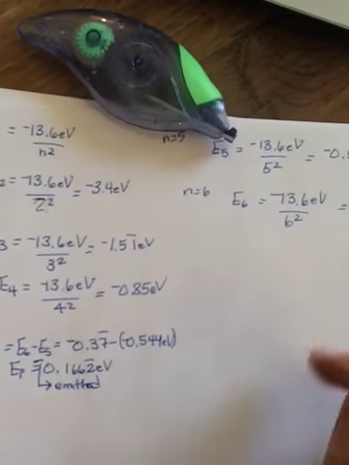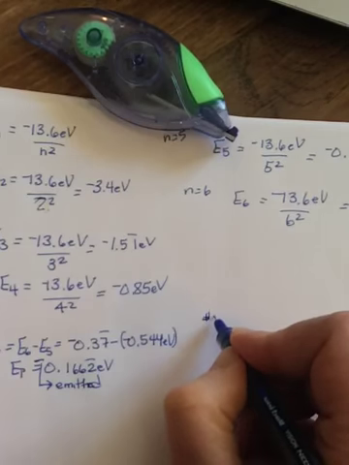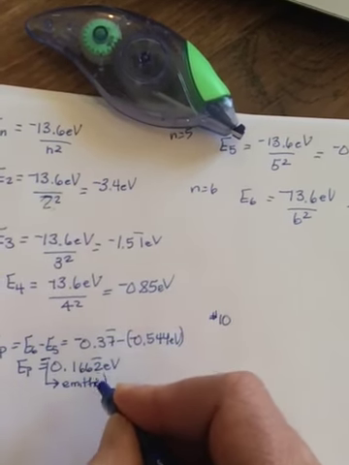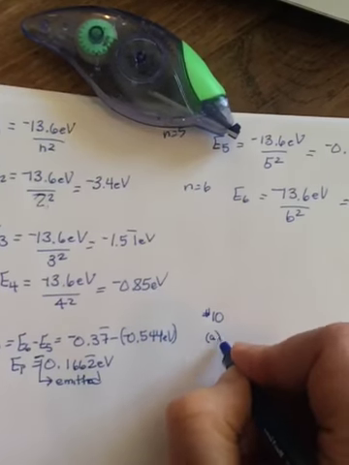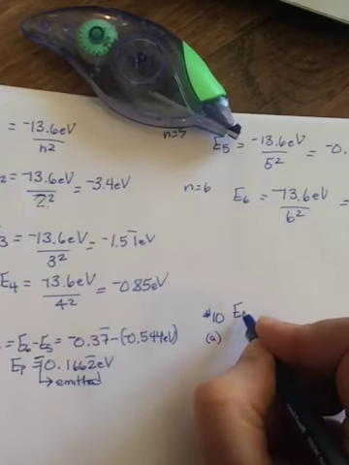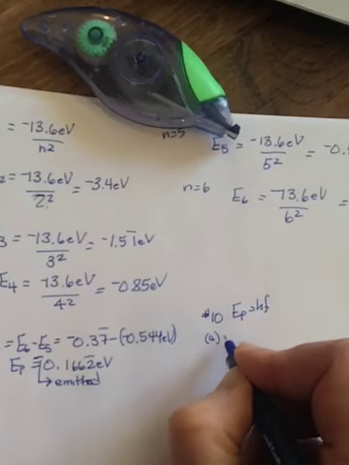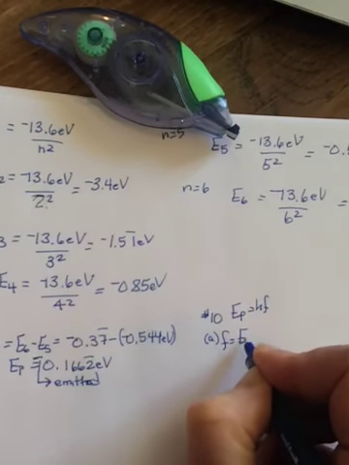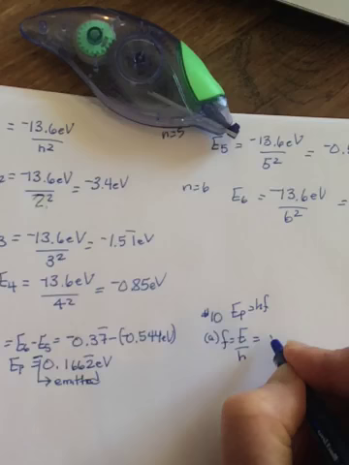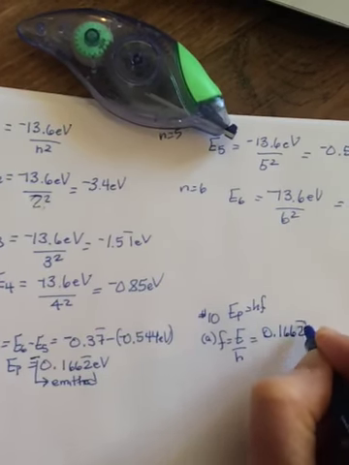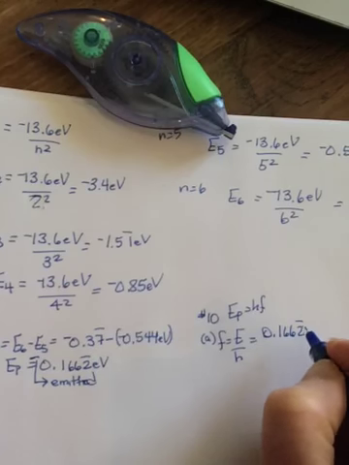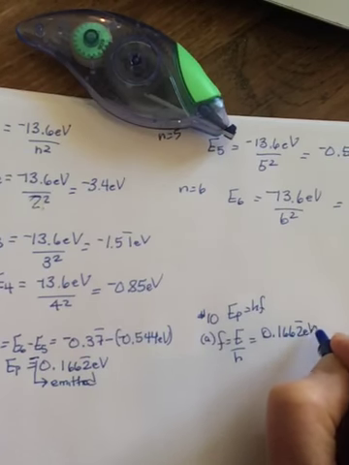If you were smart, you would then go to number 10, because number 10 asks what the frequency of this photon being given off is. For 10A, you're going to use EP equals hf for all of 10, so f equals E over h. You can drop the negative, because the negative just meant emitted. So it's 0.1662 repeating electron volts.